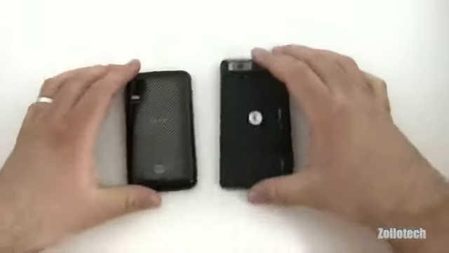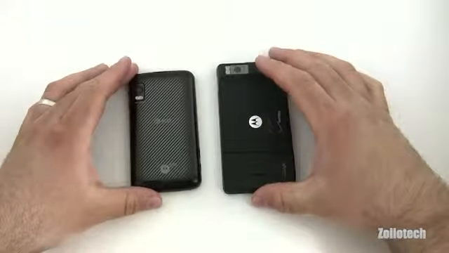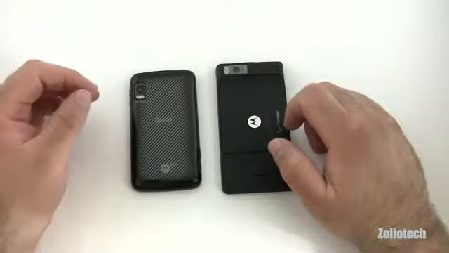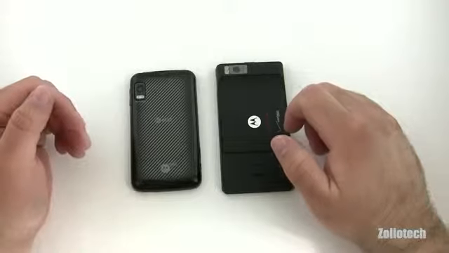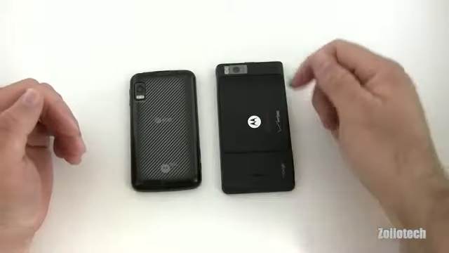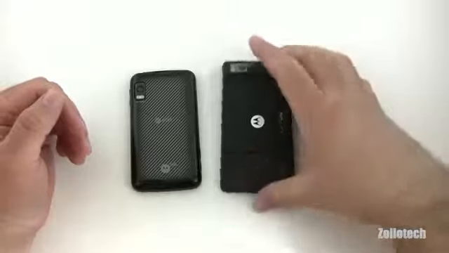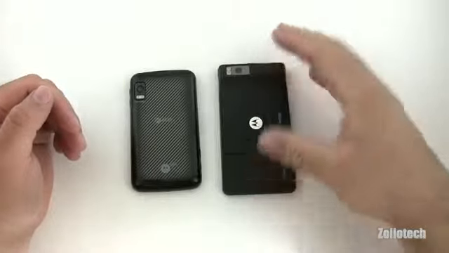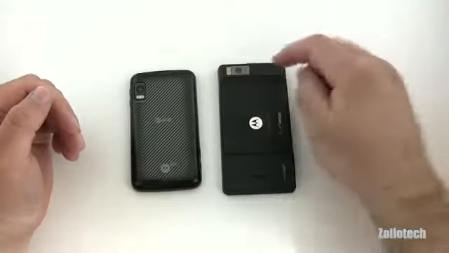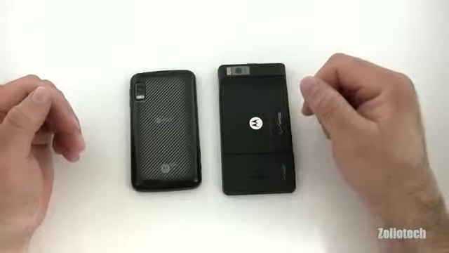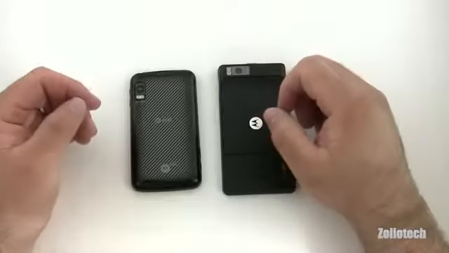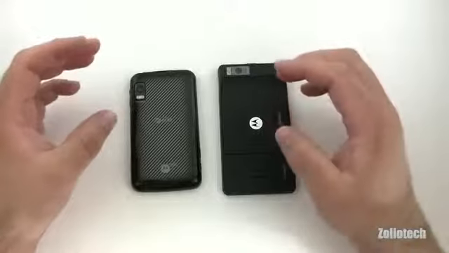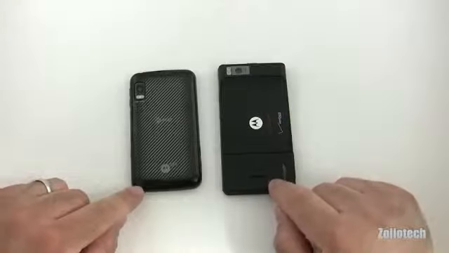Now on the back, we have very big differences as far as what we get. On the Atrix, we have a 5 megapixel dual LED flash camera that takes 720p video. On the Droid X2 we have an 8 megapixel camera, as you can see, it says right there, that also has dual LED flash and records in 720p. But that's really about where the similarities end. As you can see, we have speakers down at the bottom.